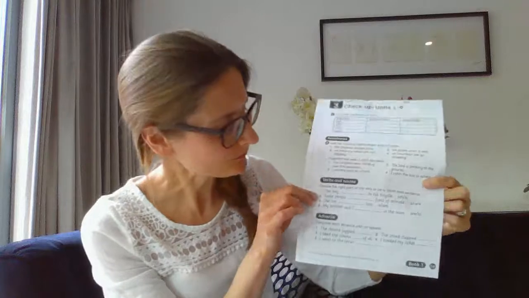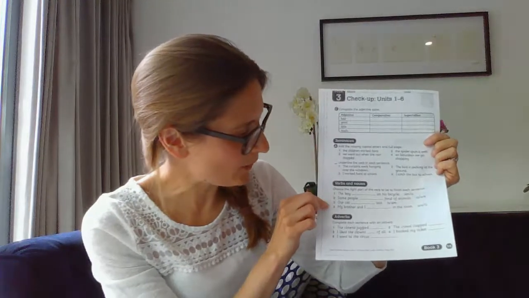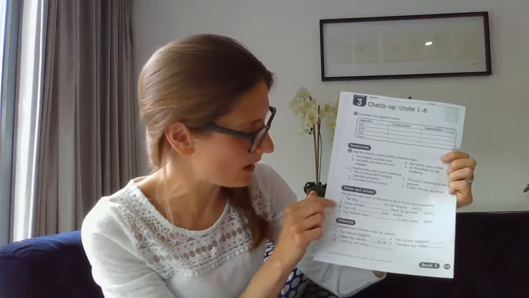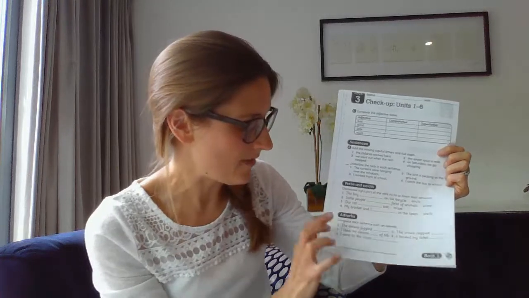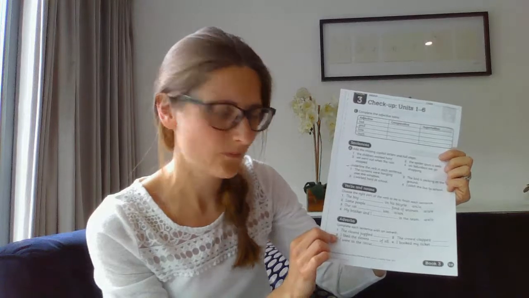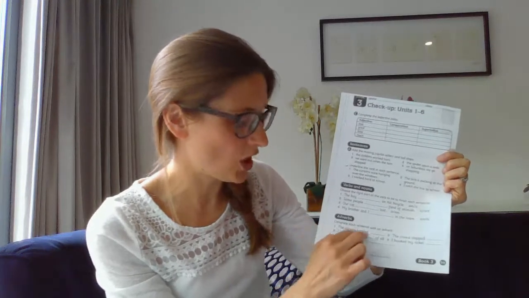Okay, then you've got missing capital letters and full stops. And then down here into verbs and nouns. Obviously, the verb is the doing word. What are they doing? The boy on his bicycle. And it gives you some words to select here. And then adverbs. Remember, it's how they are doing it. Okay, so the clowns juggled happily, quickly.